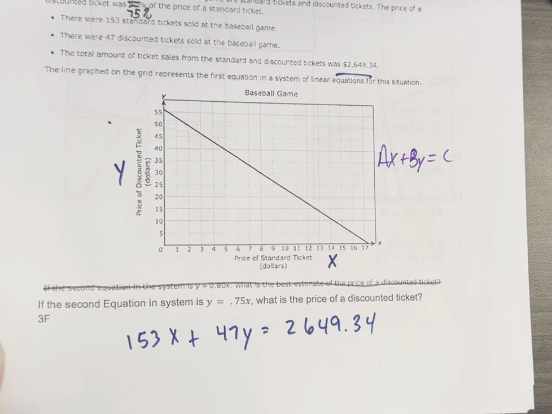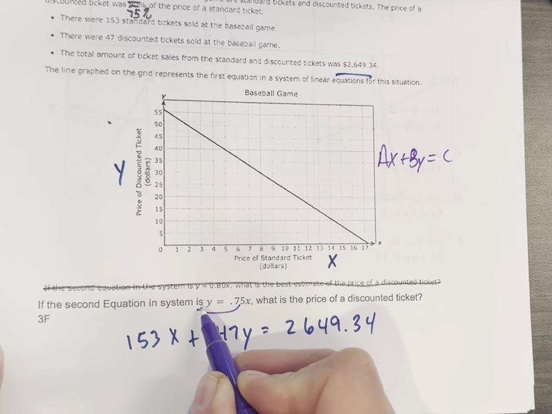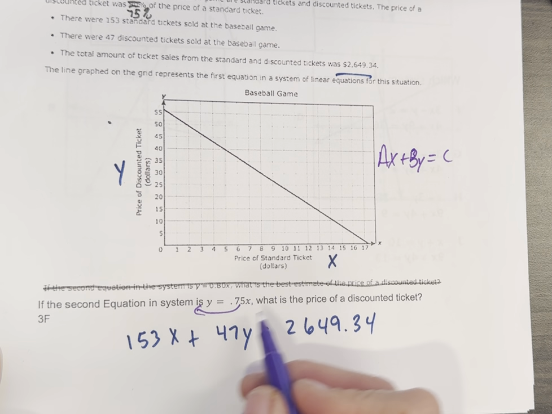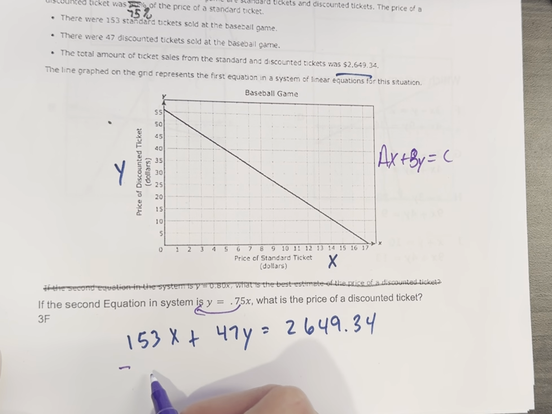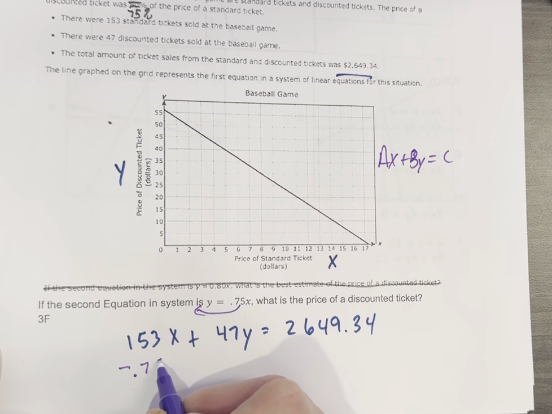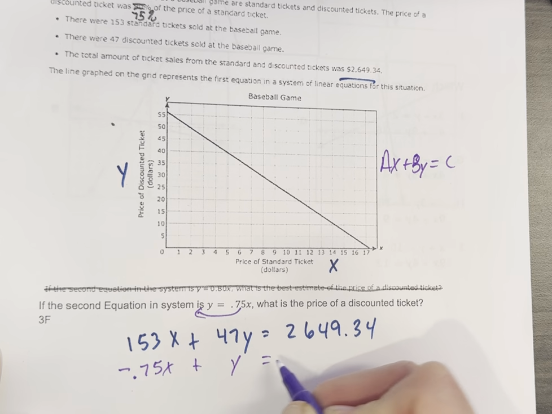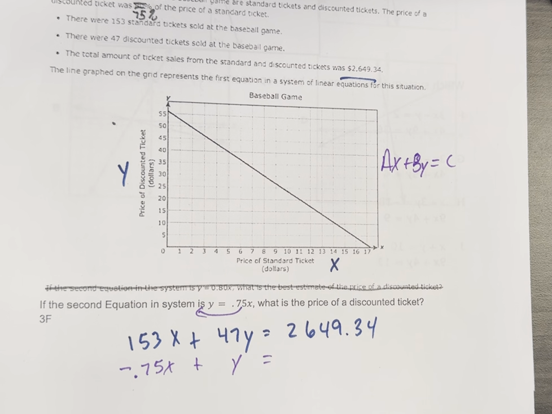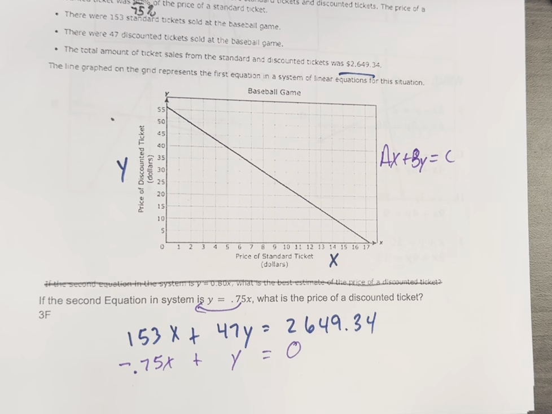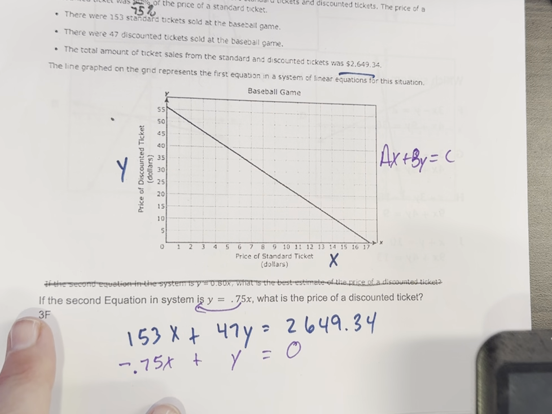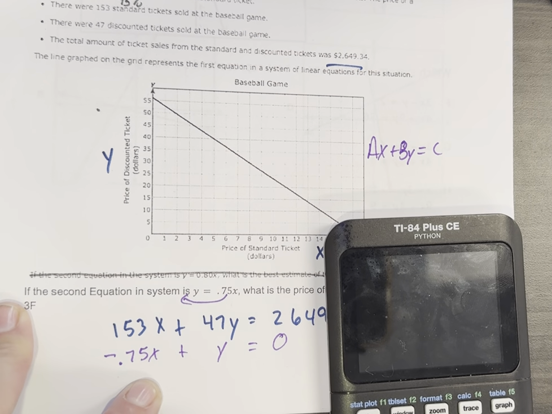What do y'all want to do? So that would make it, if it's positive over here, what's going to be on the other side? Negative. So negative 0.75x plus y equals, if you move it over and nothing's left on that side, 0.